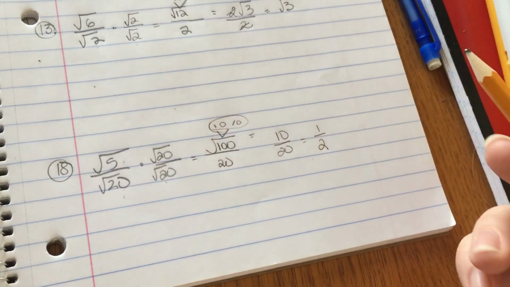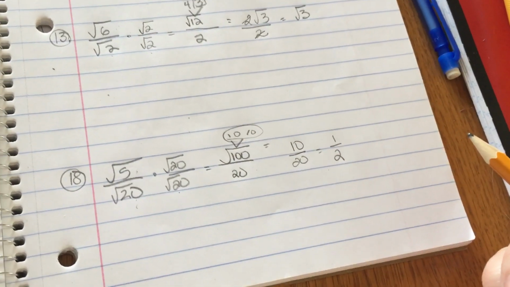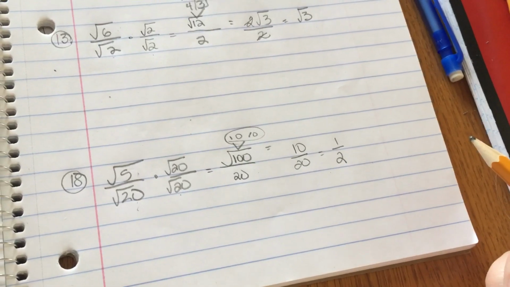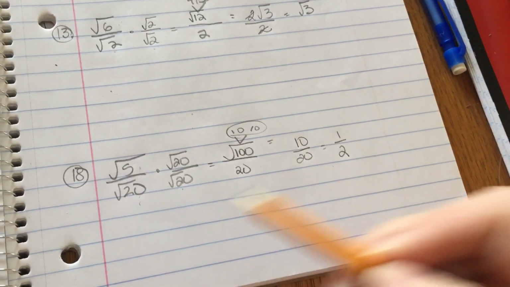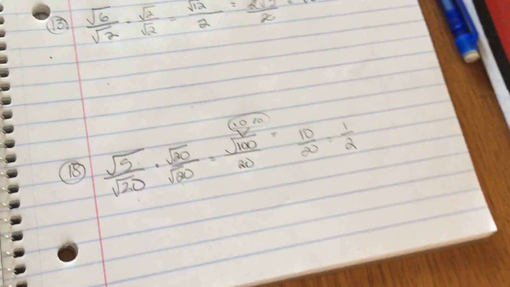Please do not try to start reducing in the problem. When we get to next week, we're going to have a lot more to do when we start involving variables, and you cannot just start reducing in the problem. Please remember to rationalize the denominator.